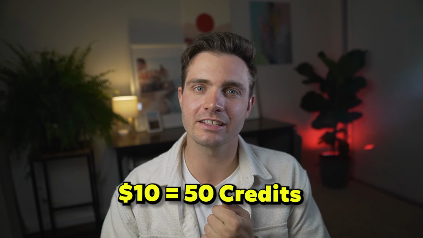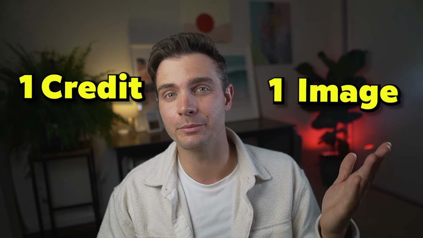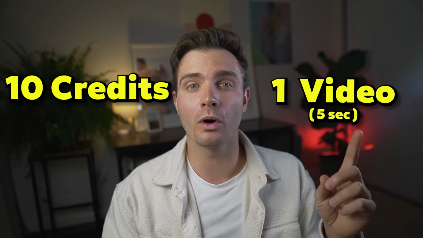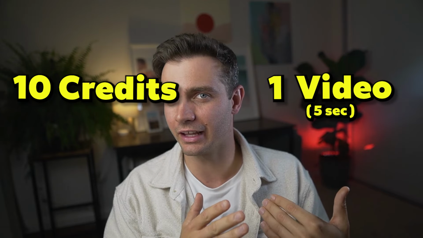Let's talk about TopView AI's pricing again. $10 gets you 50 credits. 1 credit is 1 image generation. 10 credits is 1 video generation of 5 seconds length. They do offer a free tier to test the system, but the video generation feature requires the paid version. The ROI is exceptional if you know what you're doing, because a single professional product photo or video would cost significantly more through traditional methods.